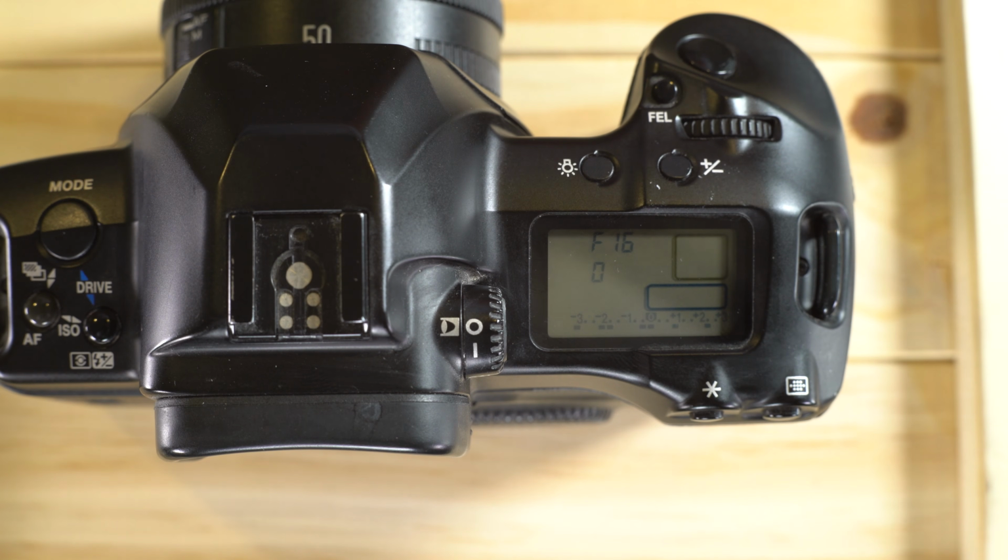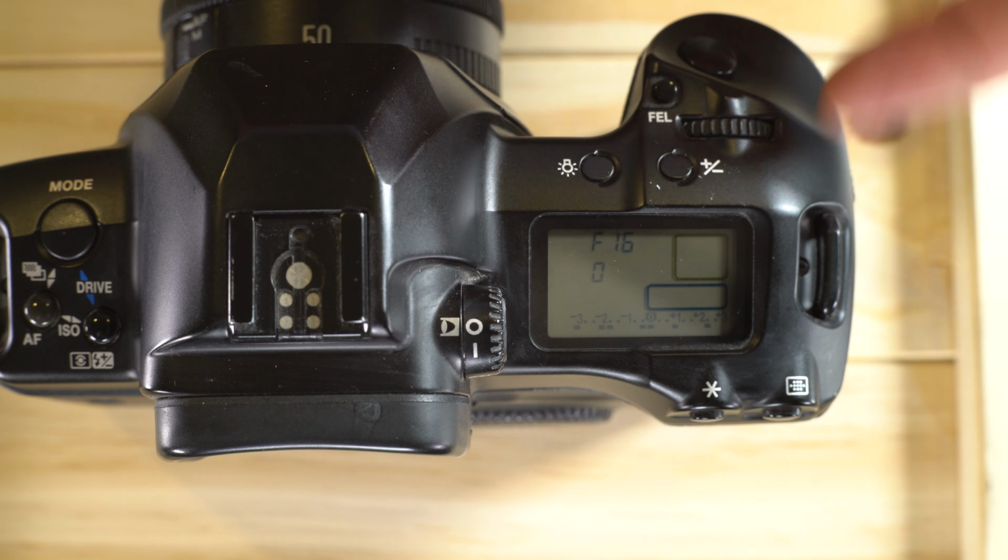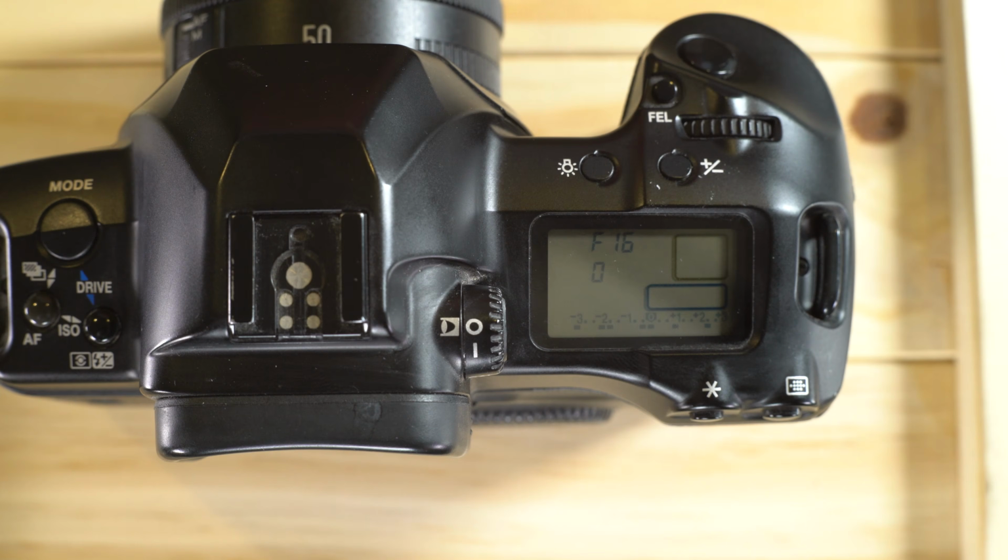Function 16 is safety shift, disabled or enabled. 0 is disabled. Basically, with enabled, the camera can override your settings even in manual mode. I forget if it's manual mode or not. If somebody knows this, they will post that in the comments. But this will happen in aperture priority and shutter priority.